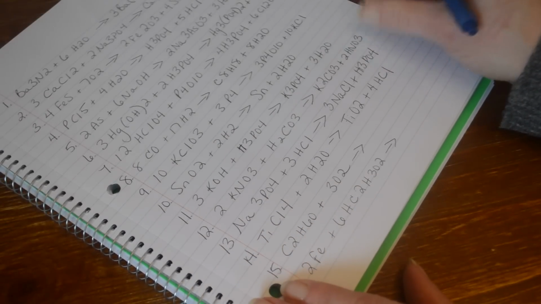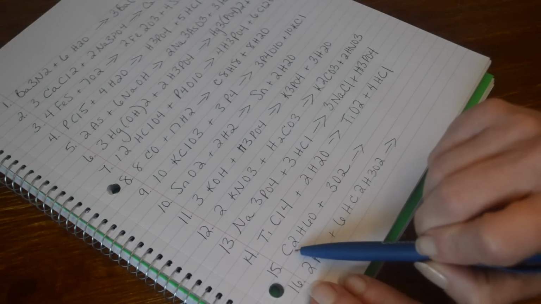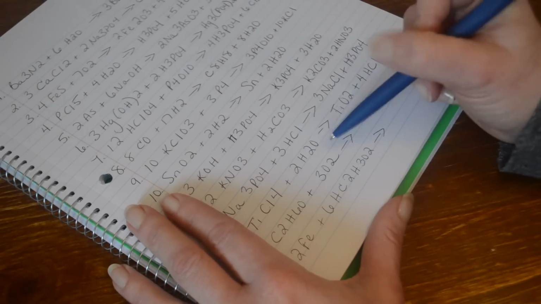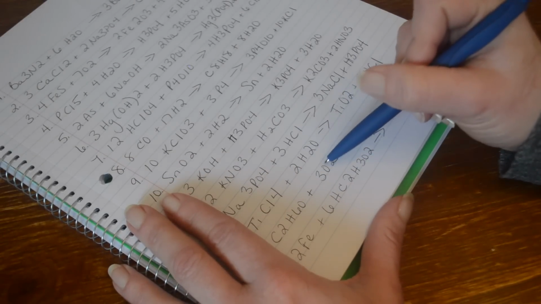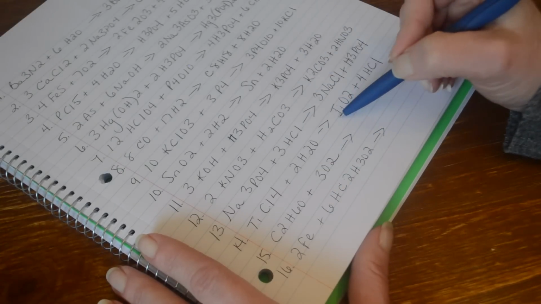Okay, number 15. The two reactants are C2H6O plus 3O2. Okay.